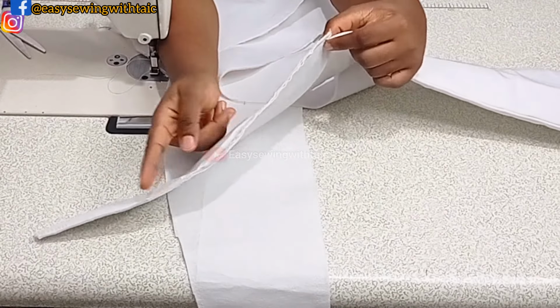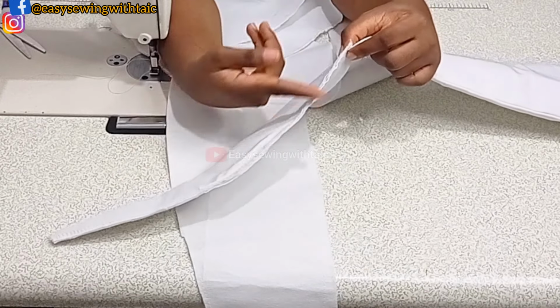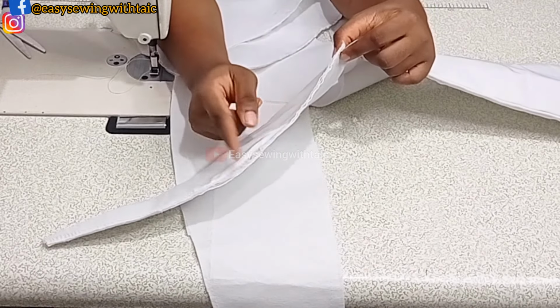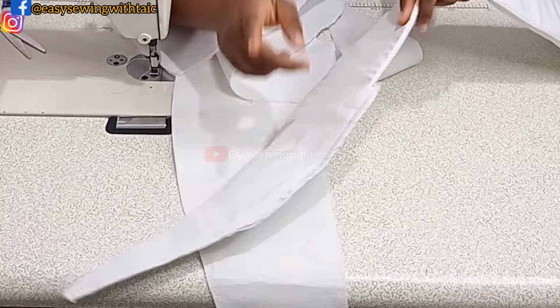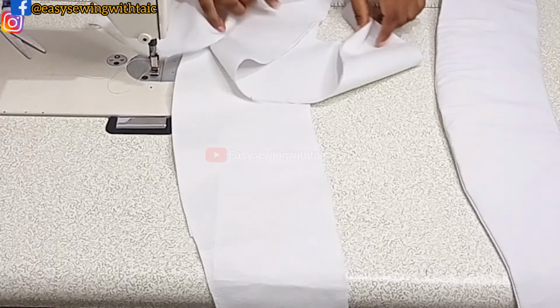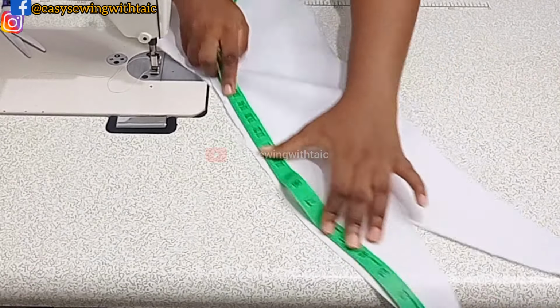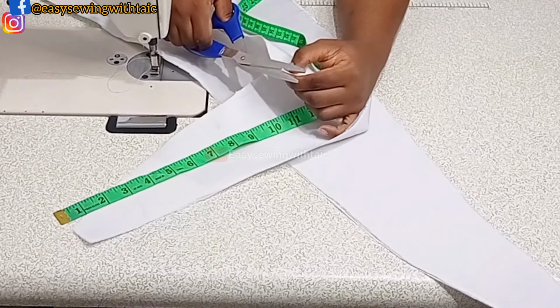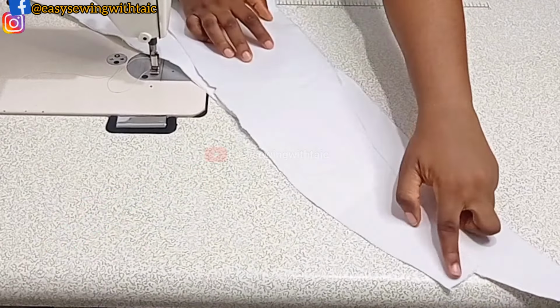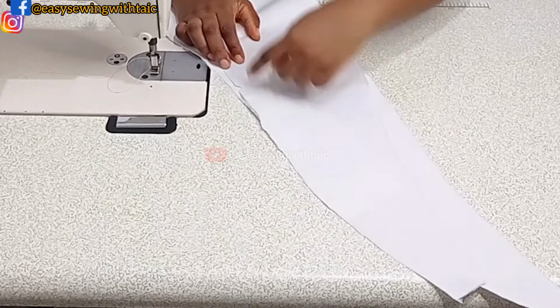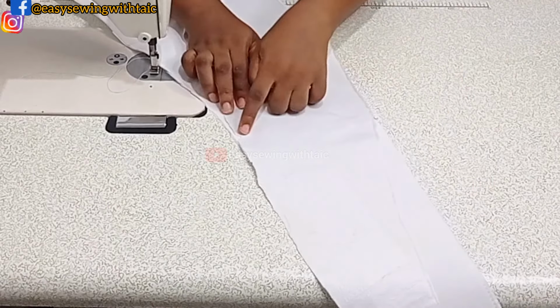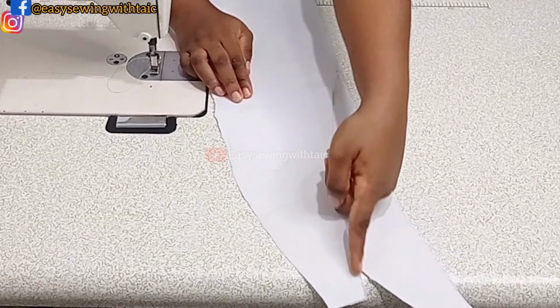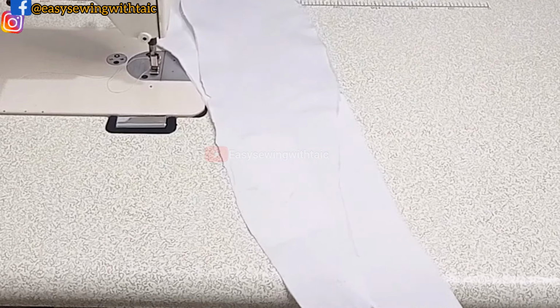Yes, that was left on purpose because that is the part that will be attaching to the front bodice. That is where we'll be attaching to where we measured out the 14.5. So you want to measure out the 14.5. You can see that's the 14.5 where we're going to attach to the front. So you want to notch it. From the tip to that 14.5, you would not be sewing it, but I will start the sewing from that 14.5 downwards, and then the other side I will be sewing it all the way.